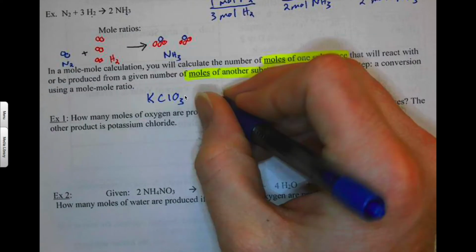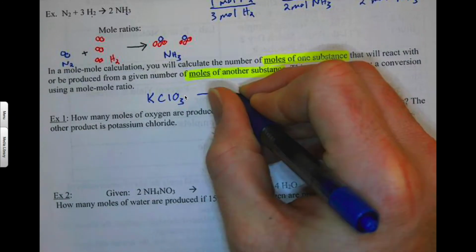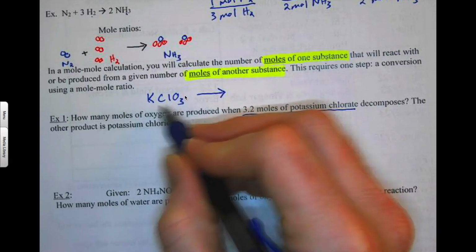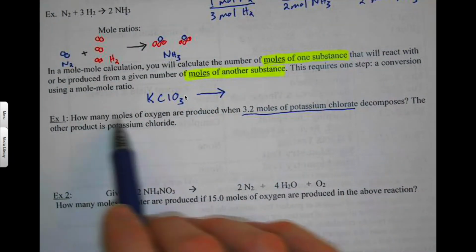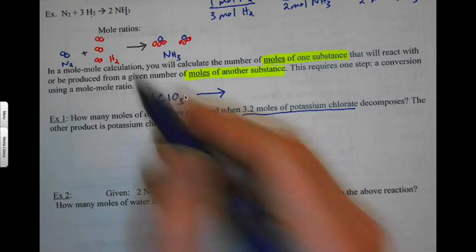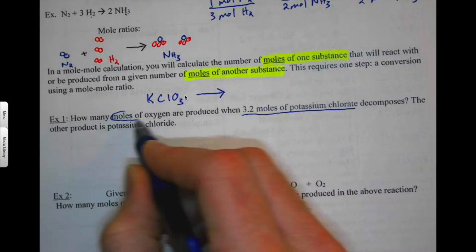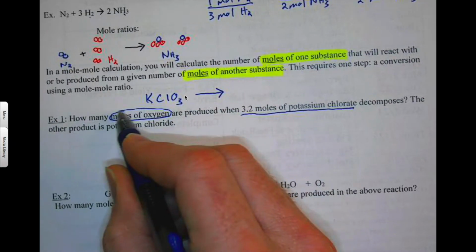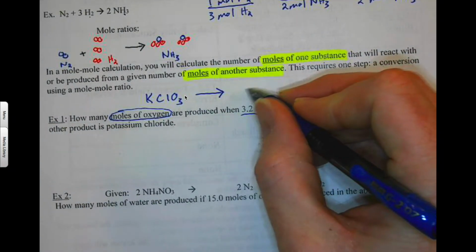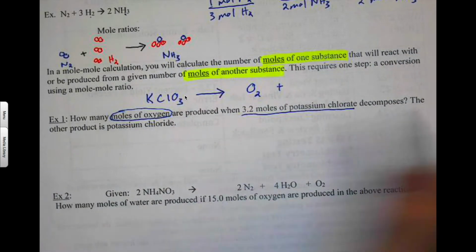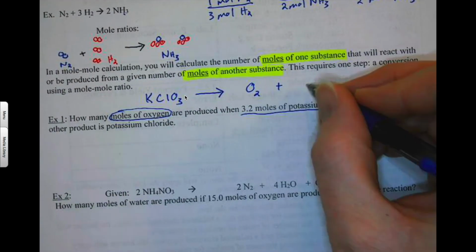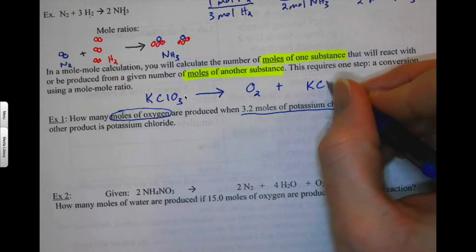And so I know it decomposes, so that means that there's only one thing on the left side, and there must be some things over here. Well, I know that there's oxygen here. That's actually what I'm looking for. So I know that there's oxygen over on the right side, and it says the other product is potassium chloride, so that's KCl. Simple enough.